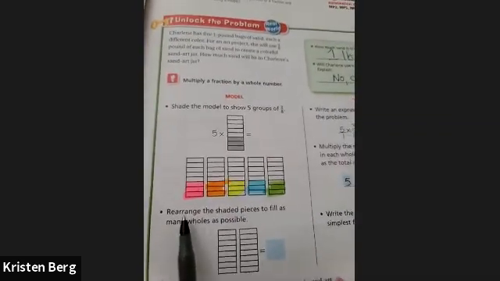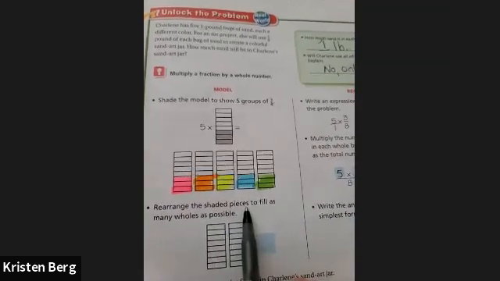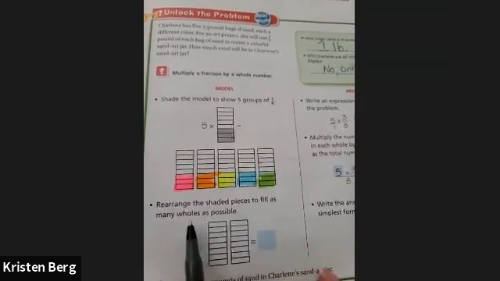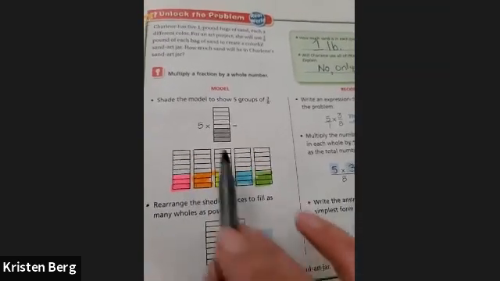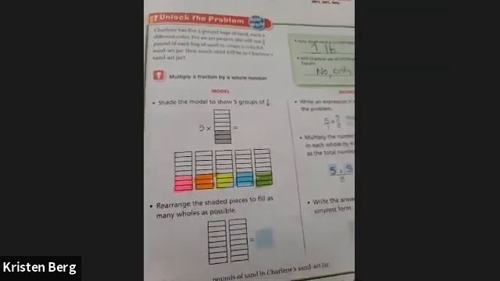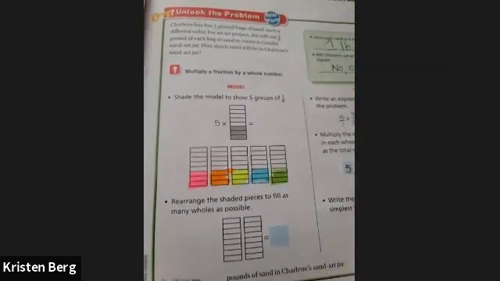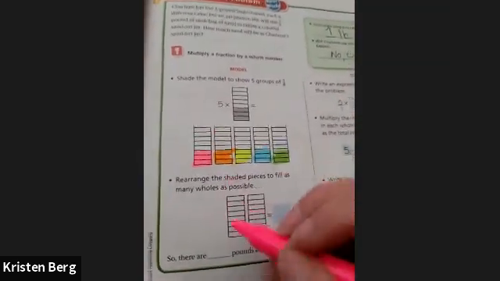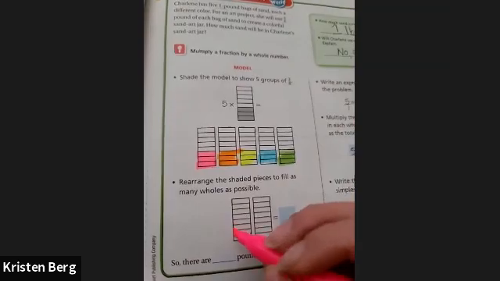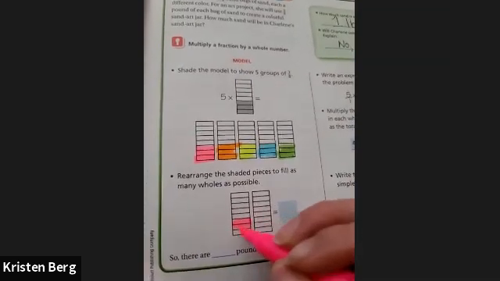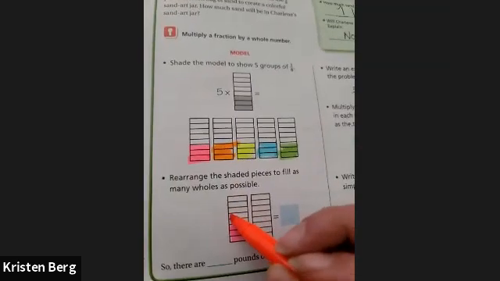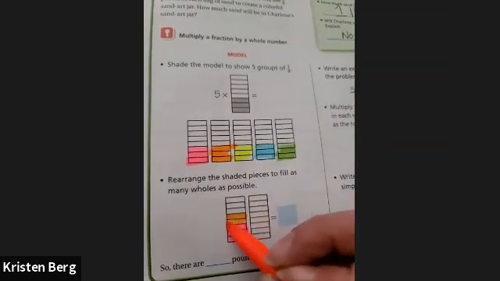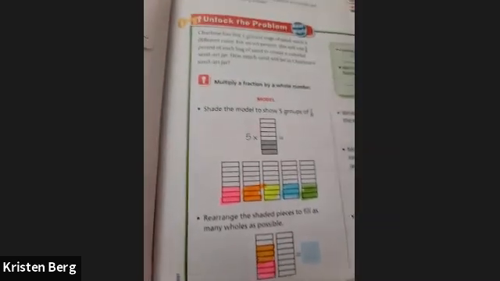So now they're saying to rearrange the shaded pieces to fill in as many holes as possible, because when you're really doing this, you're going to be combining them and making it look like sand art. So that is what I'm going to be doing here. I'm going to combine all of these into one jar, or fit them in as few jars as possible. So there's 3/8, and then this one will be 3. So I just combine those.